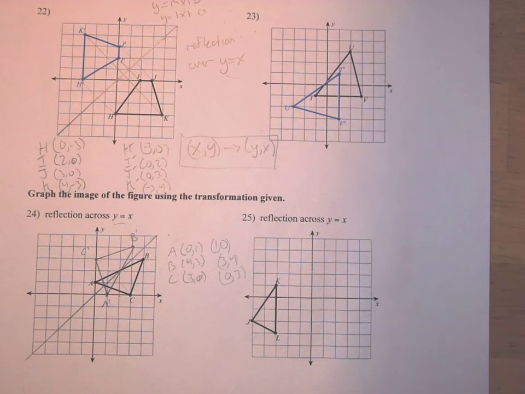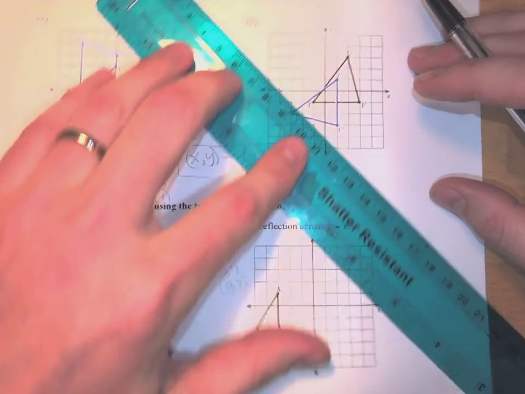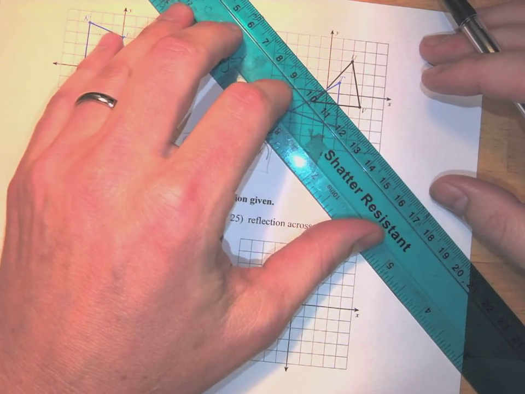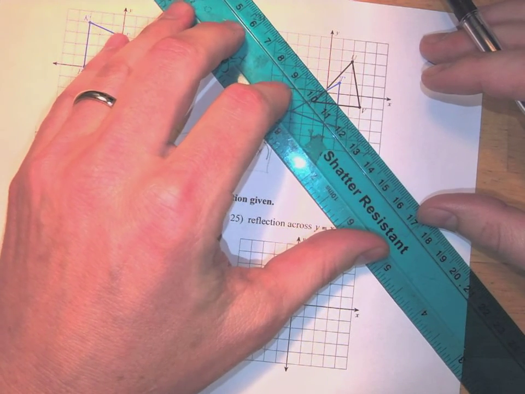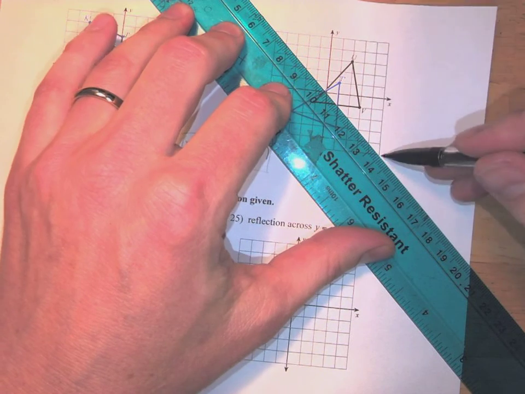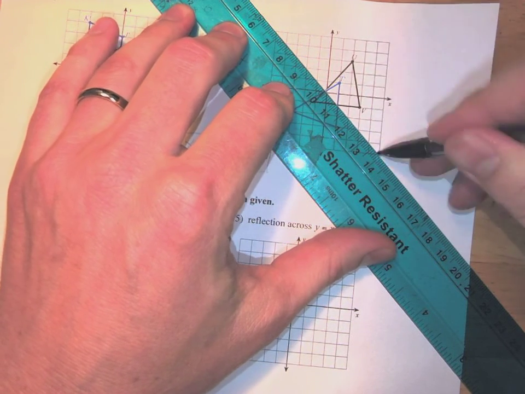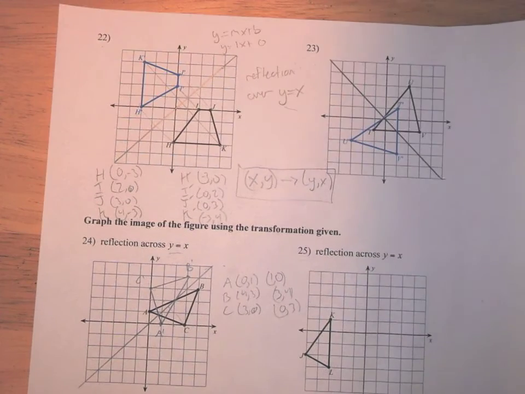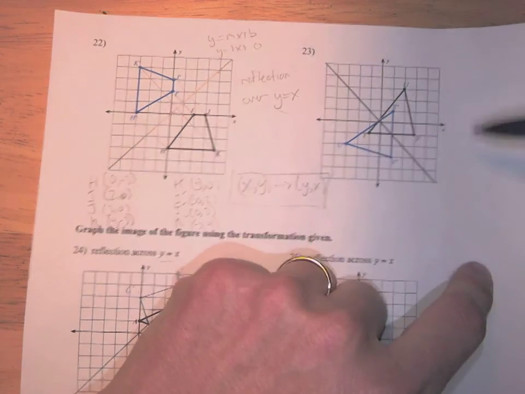So for 23, we got to do something similar. First thing we're going to do is find the axis or the line of reflection, or the mirror, which is also the line of symmetry. Okay, in this case it looks like this. That's my mirror. Now this line, we got to figure out what this line is.